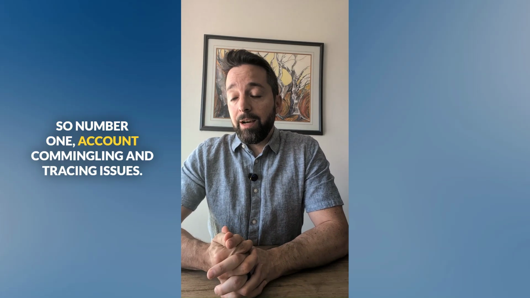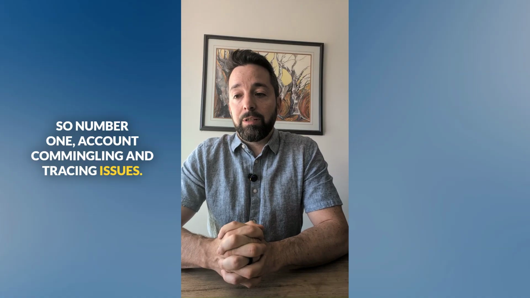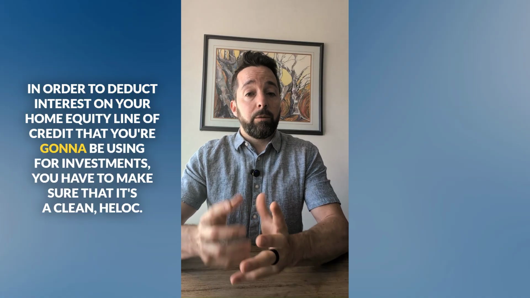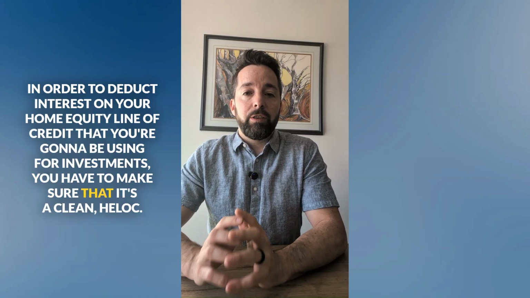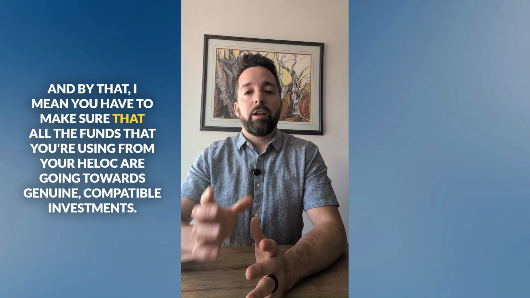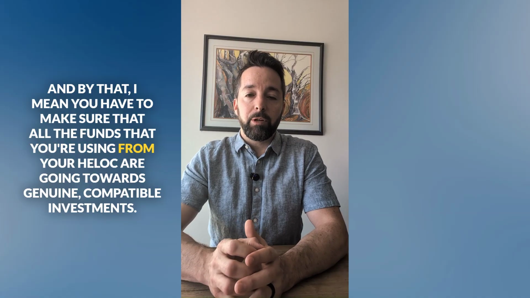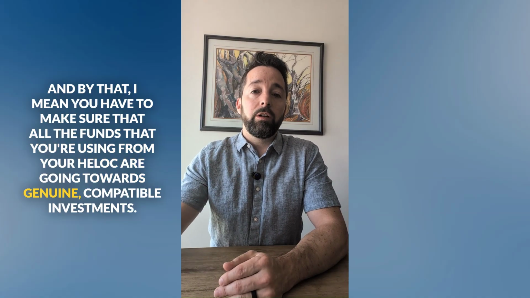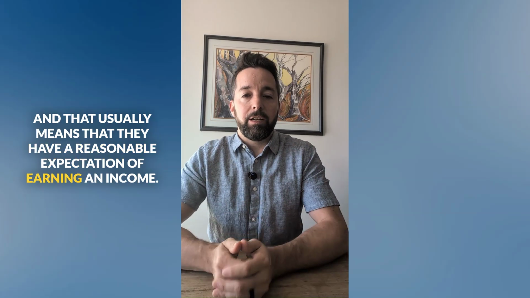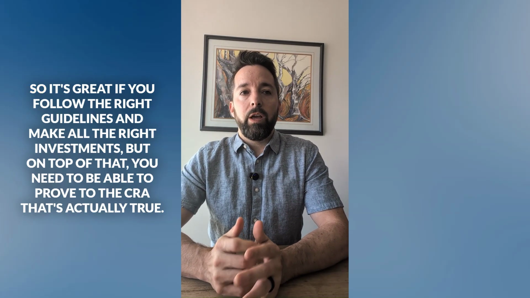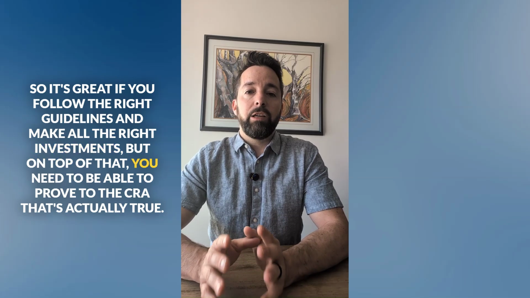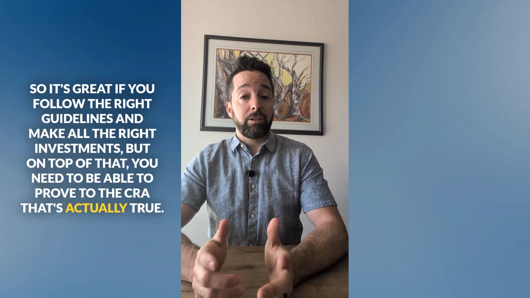So number one, account commingling and tracing issues. In order to deduct interest on your home equity line of credit that you're going to be using for investments, you have to make sure that it's a clean HELOC. And by that, I mean, you have to make sure that all the funds that you're using from your HELOC are going towards genuine, compatible investments. And that usually means that they have a reasonable expectation of earning an income. So it's great if you follow the right guidelines and make all the right investments, but on top of that, you need to be able to prove to the CRA that that's actually true.